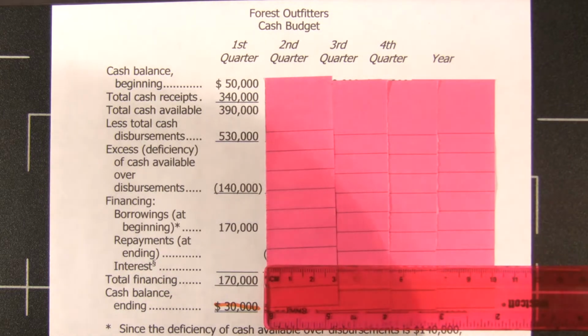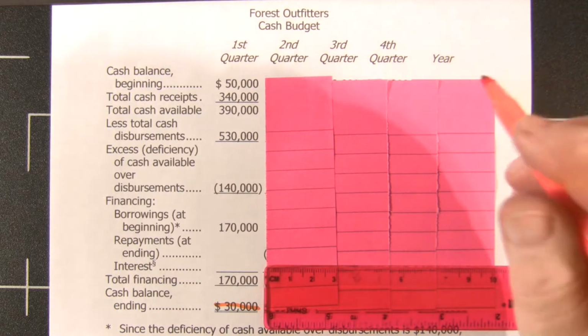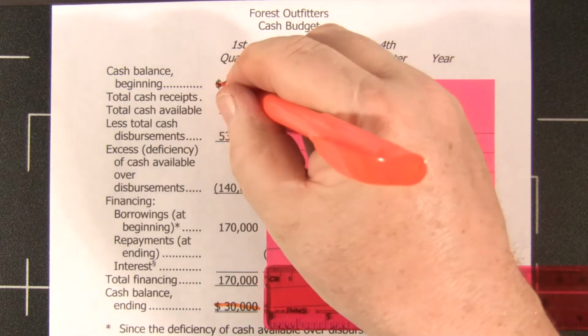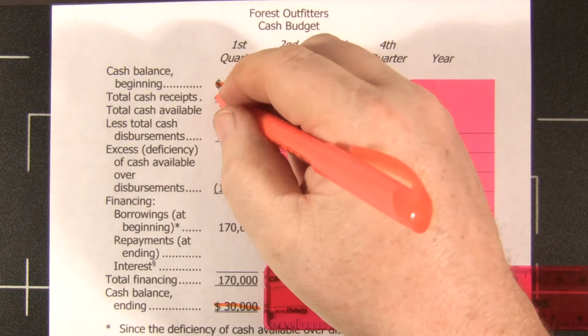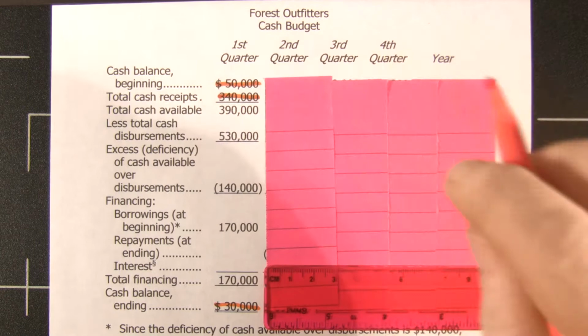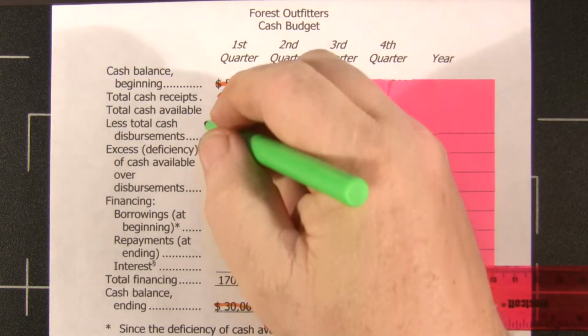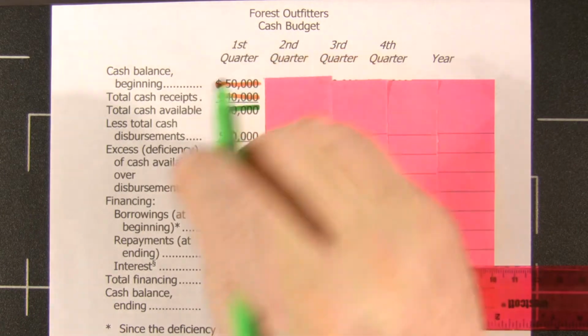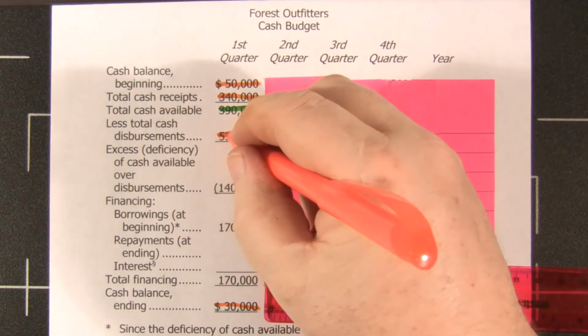It could be because of a contract with a union, it could be a contract with the bank, it could be a contract with bondholders. It's very common for companies to have required ending cash balances. Well, we're told that the beginning cash balance was $50,000 and that they will have cash receipts of $340,000. So we have a total of $390,000 of cash available, which is a problem because we're going to need $530,000.